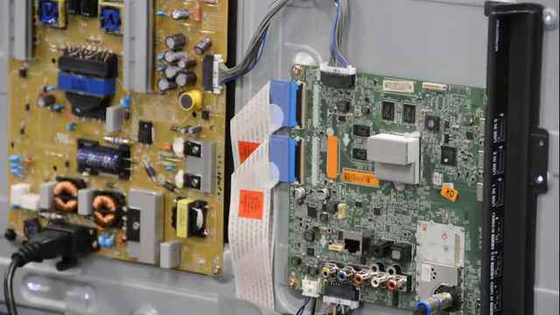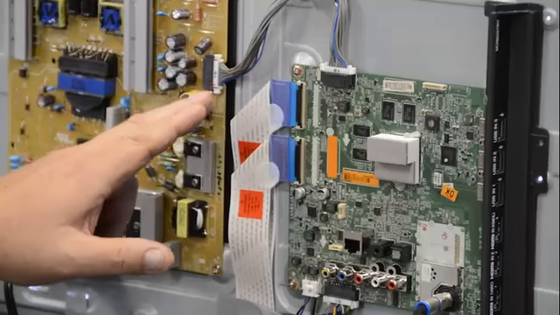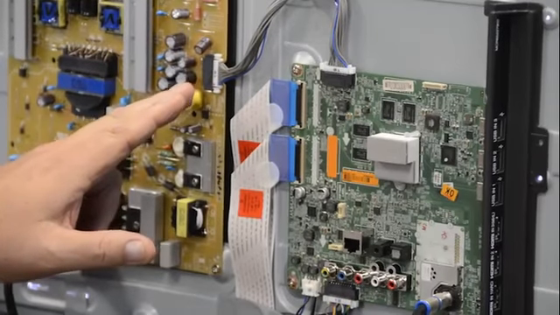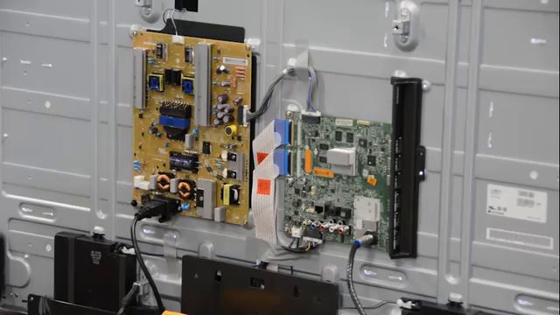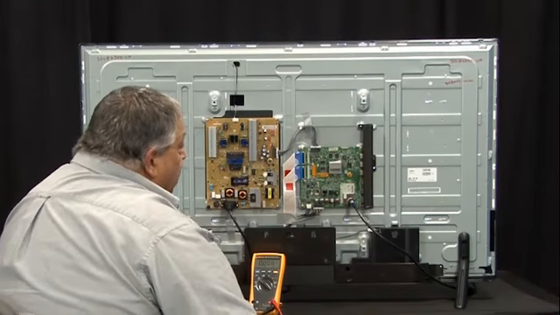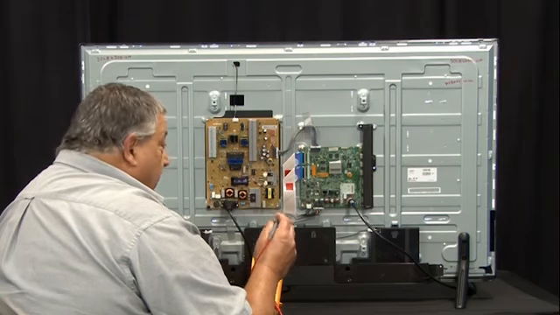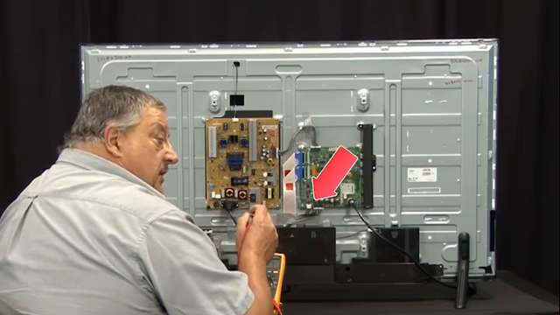Now the reason I'm checking it on the main board side is because there is a possibility that I've lost communication between the two points. If you do not have it here, next step would be investigate the power supply. You could have a defective cable. Now the next thing after you've done that would be make another quick check on the audio output.